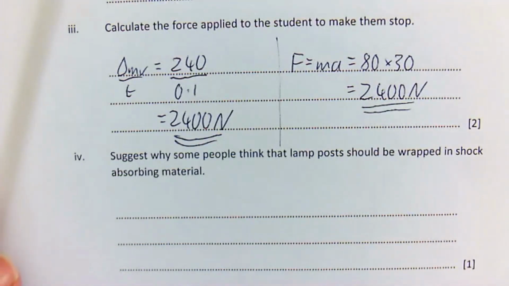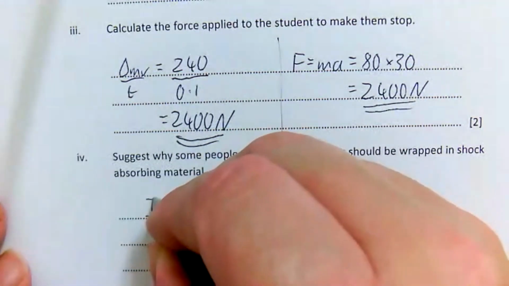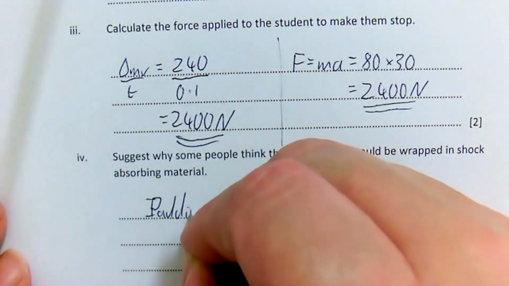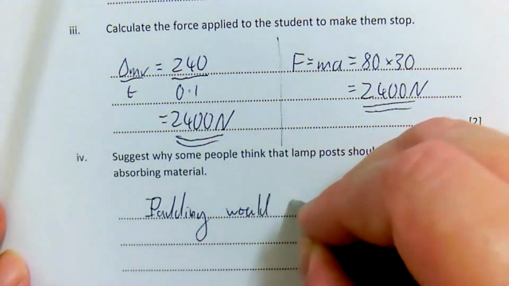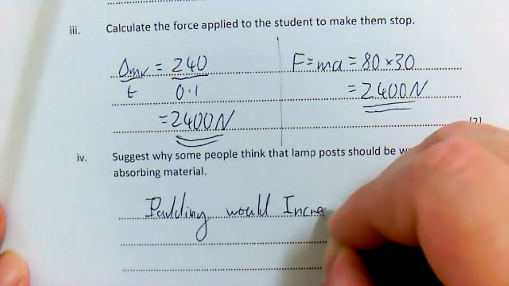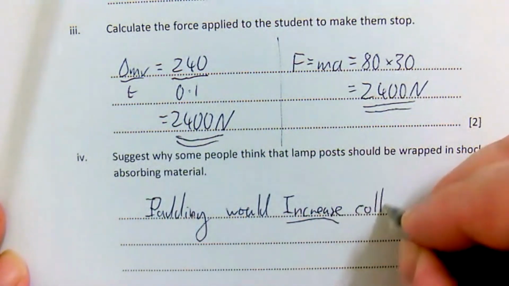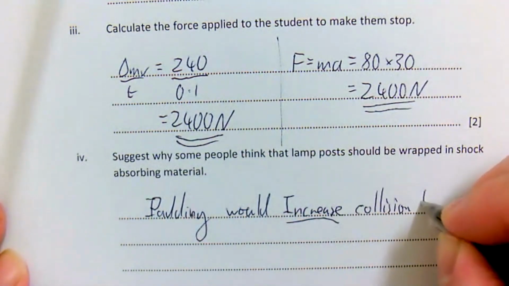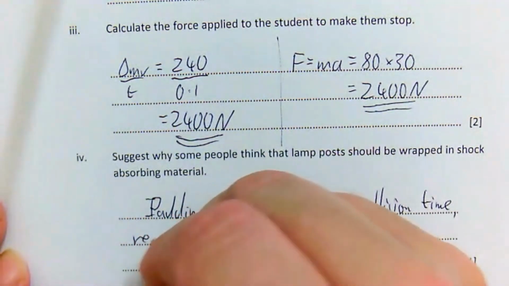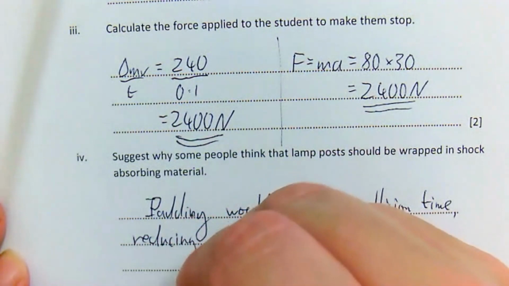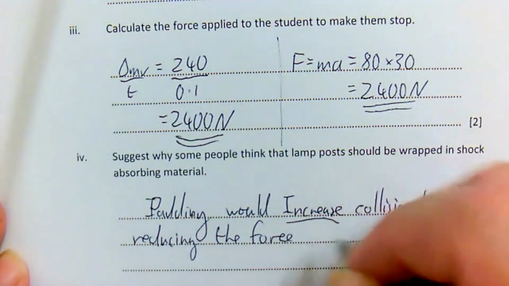So what we want to say here is that padding would increase the collision time, reducing the force.